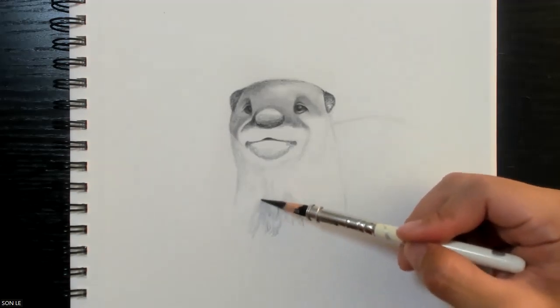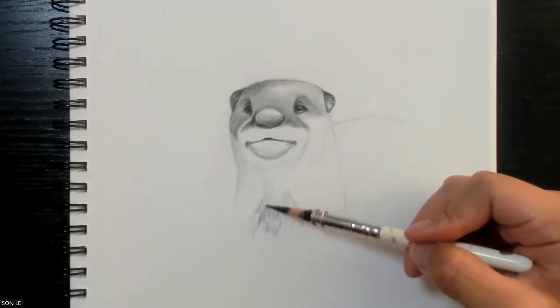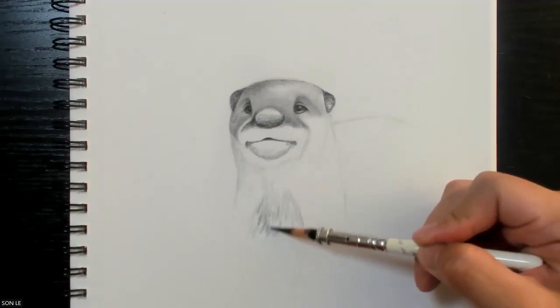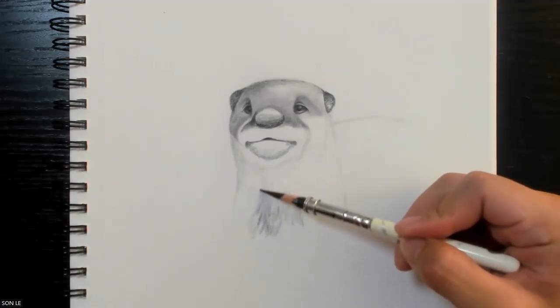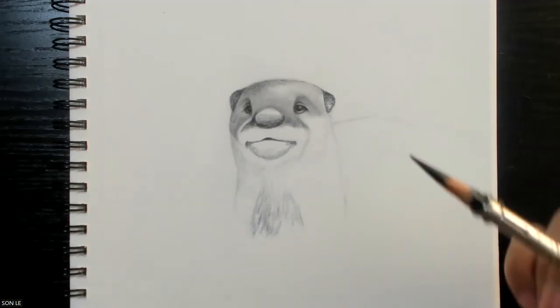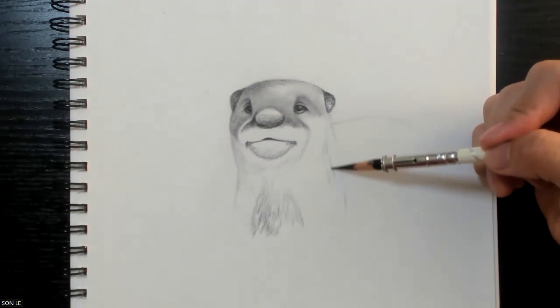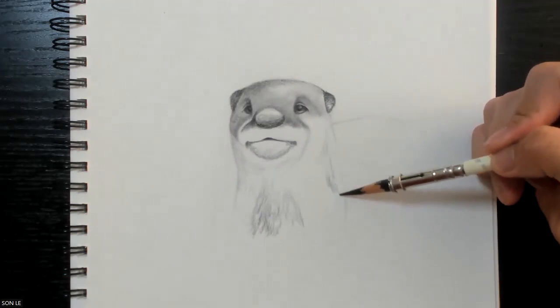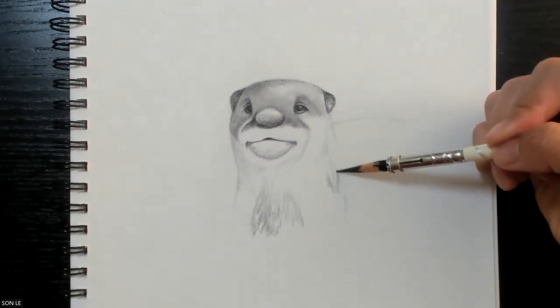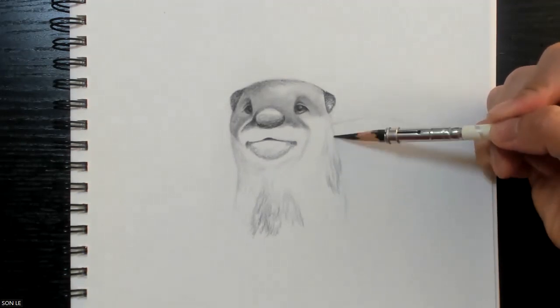Focus on the left side. The left side will have more darker lines than the right. Add a little bit on the right. You can see that I only use curved lines.